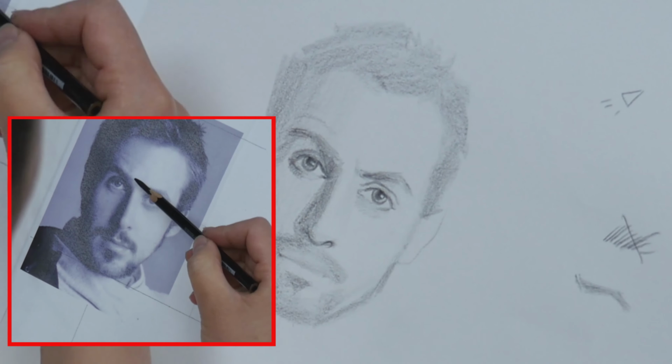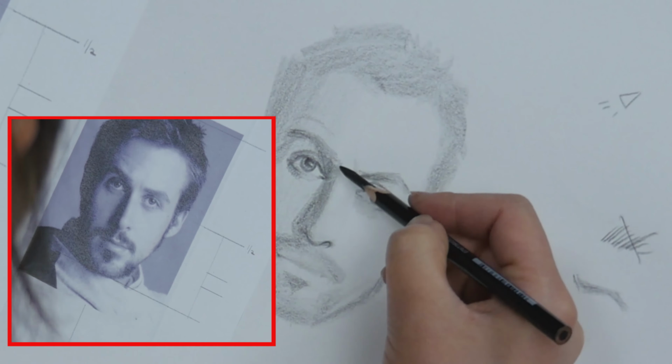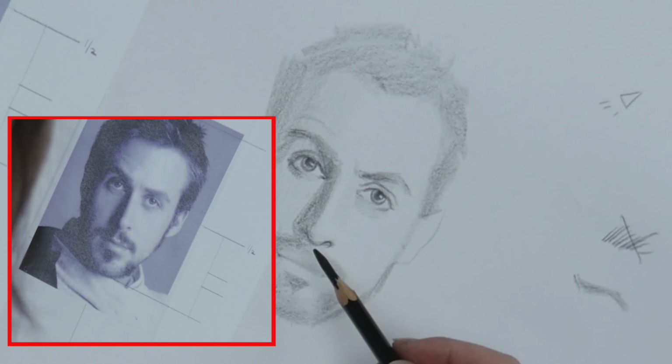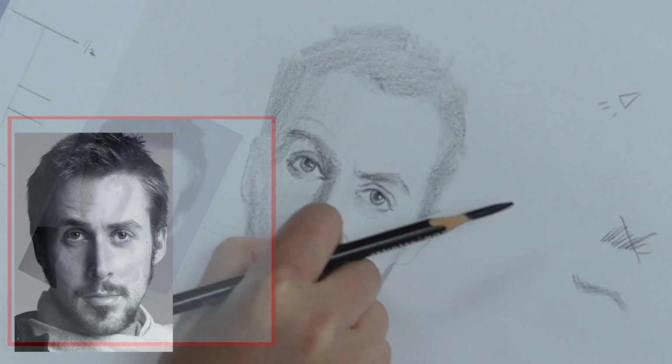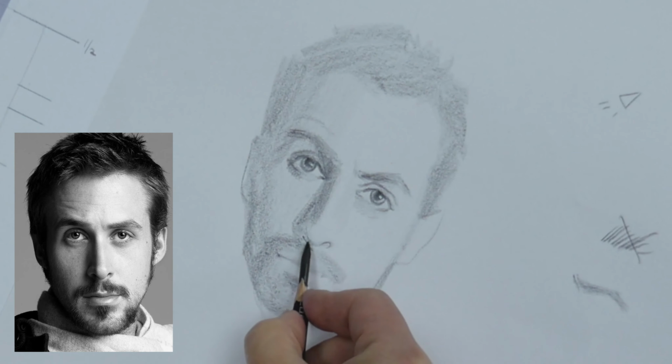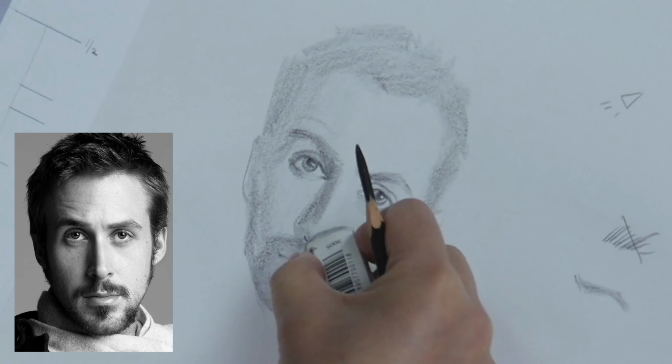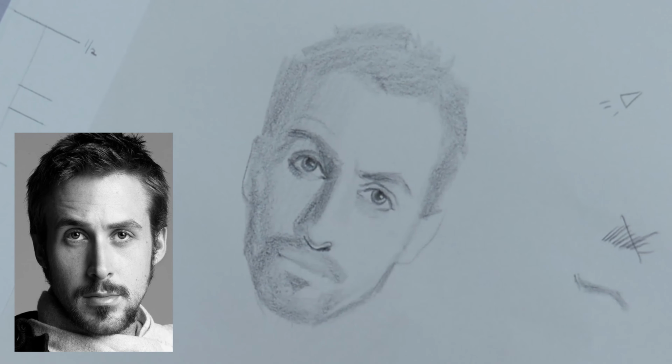Now, his nose is very, very straight, and it seems to be almost lower and longer than what I have right now. So to get a better likeness, I'm just going to lower his nose, like that.